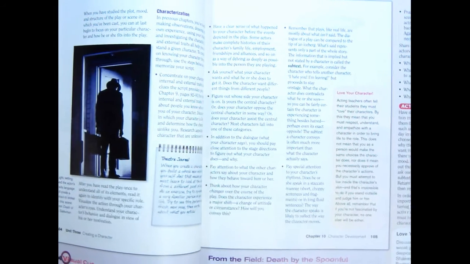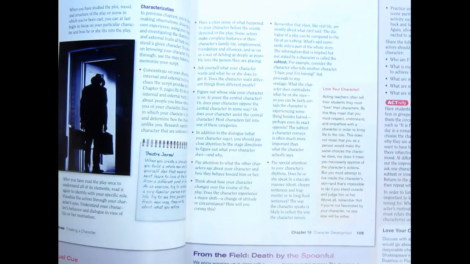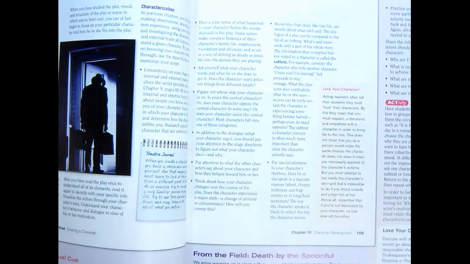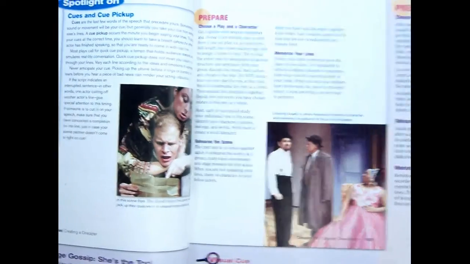Now, over here in this little yellow box, it talks about loving your character. Acting teachers tell their students they must love their characters. That means you must respect, understand, and empathize with them to bring life to the role. It does not mean that you as a person would make the same choices they make. It does not mean that you would do the same things they did, etc. You might not even approve of your character's actions. Sometimes if you're the good guy, it's fun to play the bad guy. Sometimes if you're the bad guy, it's good to play the good guy sometimes. Just keep that in mind. Be fascinated by your character and love your character. If you don't, nobody else will.